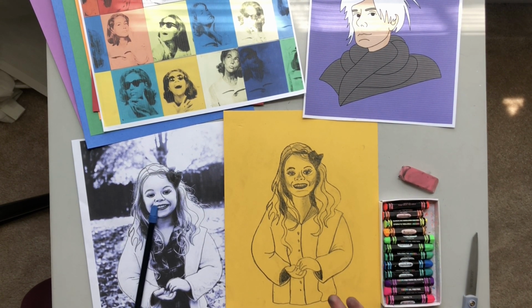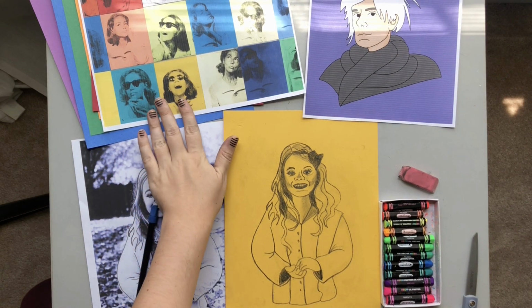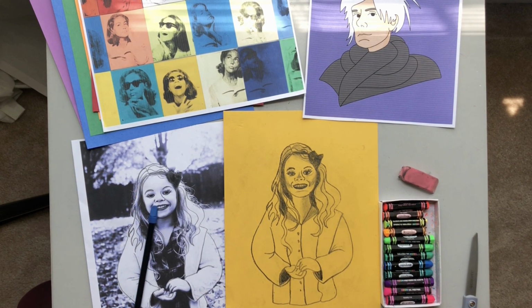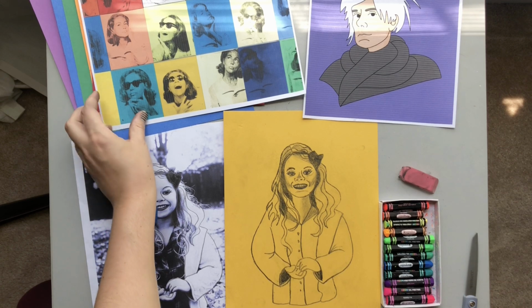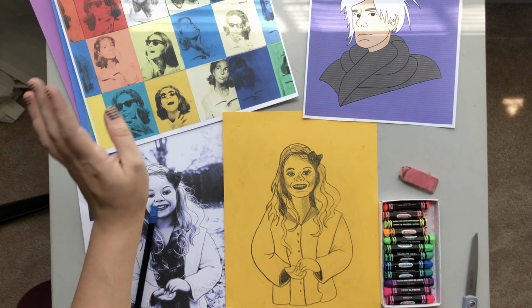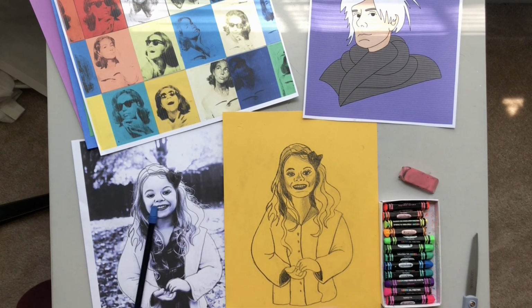I'm just going to leave it like this because I was inspired by this work by Andy Warhol, but I could also use lots of different pictures and put them on different colors of paper and put them beside each other just like this.